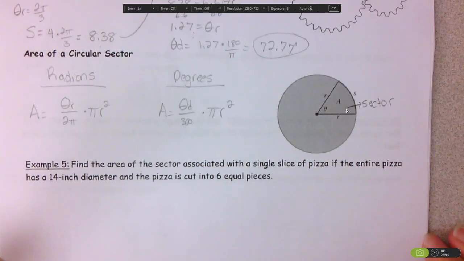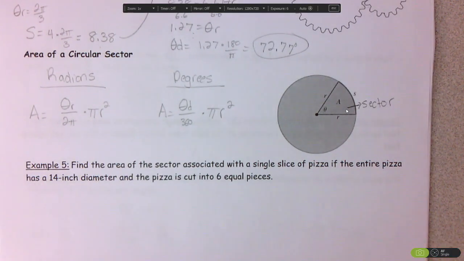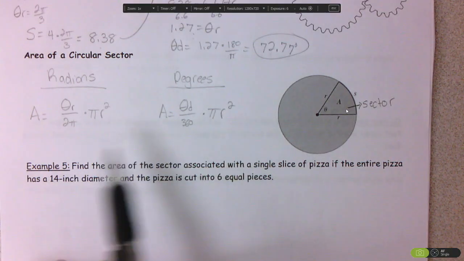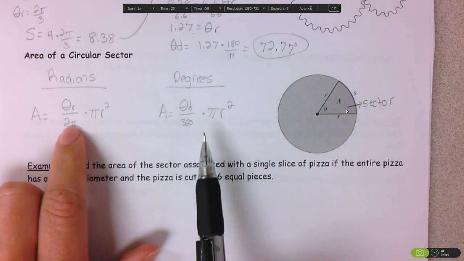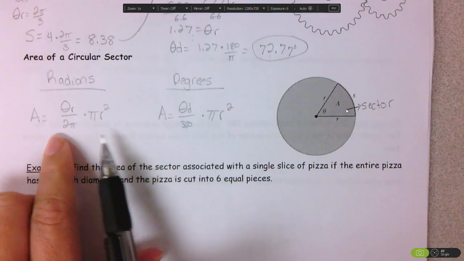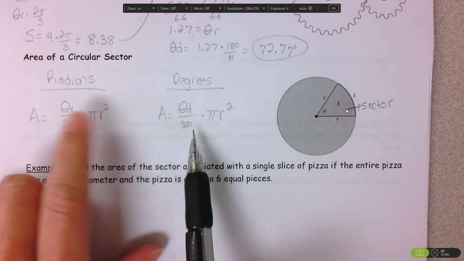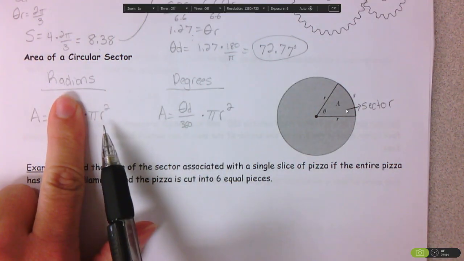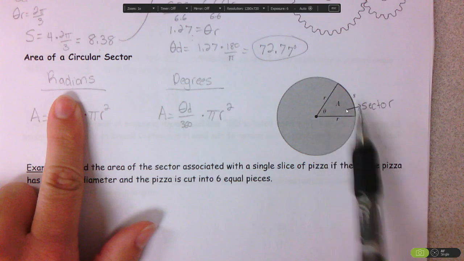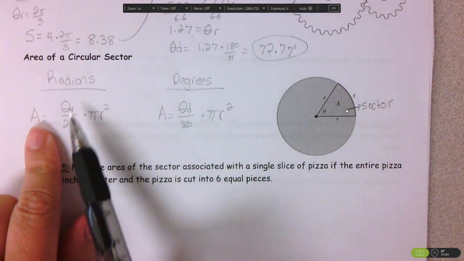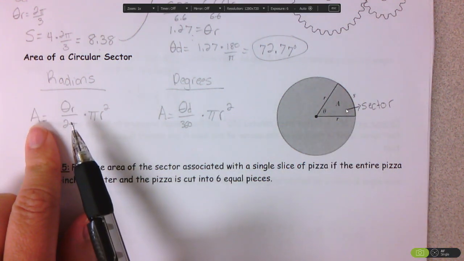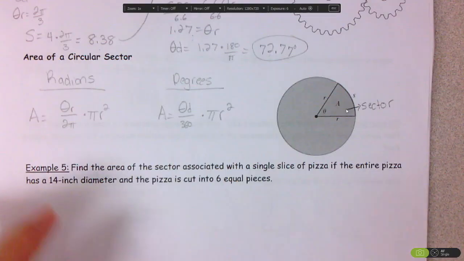We have two formulas here for the area of a circular sector. So these are relatively easy. Make sure you're writing them down. One of them is in radians, one of them is in degrees. Notice this is 2 pi, this is 360. So pi r squared is the formula for the area of a circle. So then I'm just going to take a fraction of the circle. That's kind of all we're doing here. These formulas are relatively easy to use.